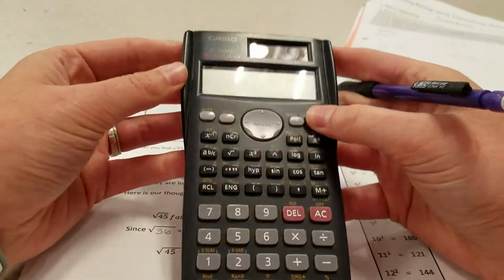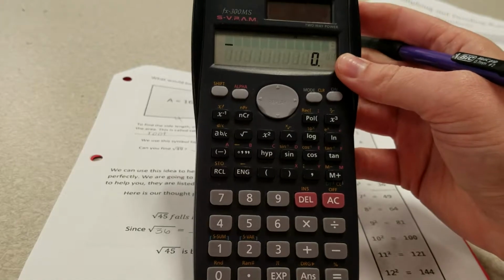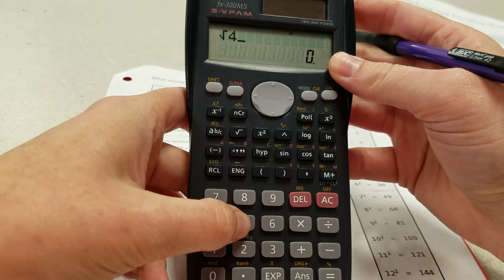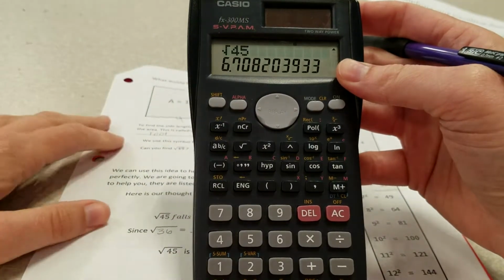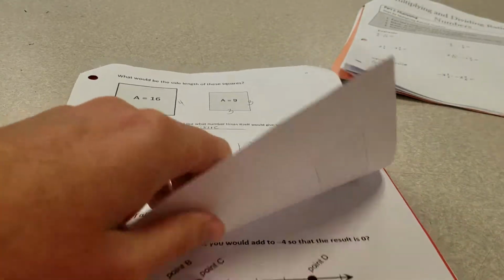Your calculator can actually do square roots for you. We're just going to be using them to check our estimates right now and see how we did. The square root button is right here. You would type in the square root of 45, hit equals, and you'll notice it was 6.708. So our estimate of 6.7 was pretty close.